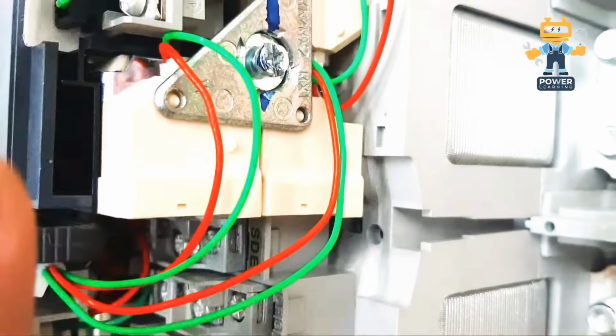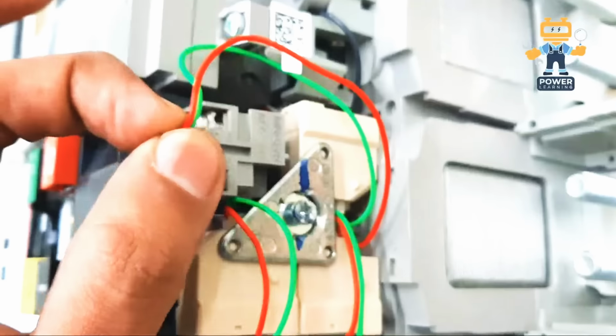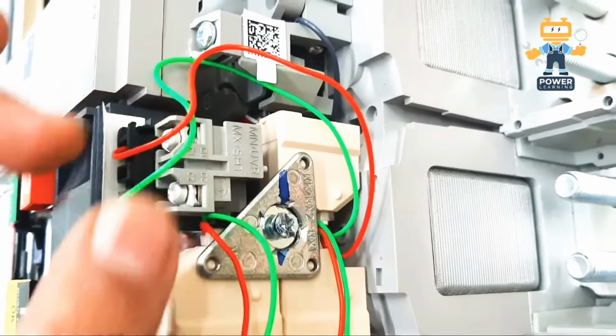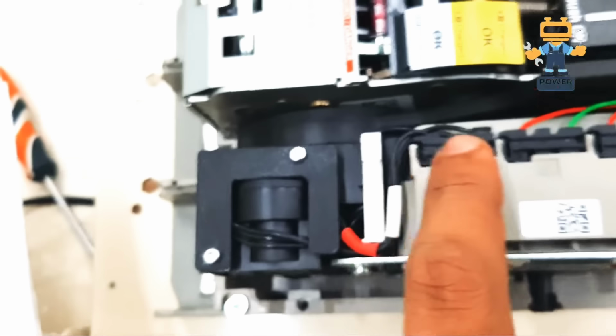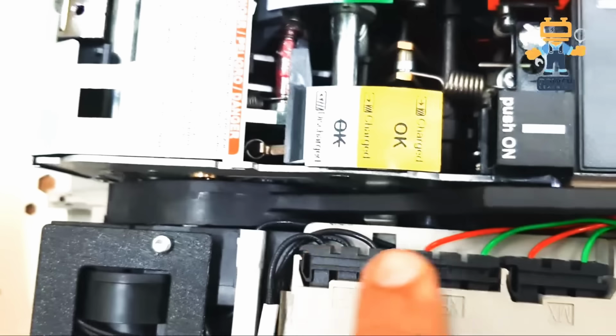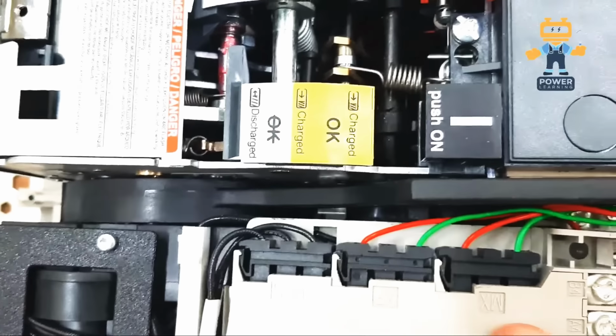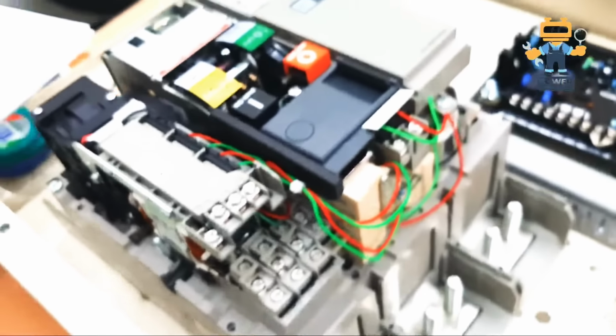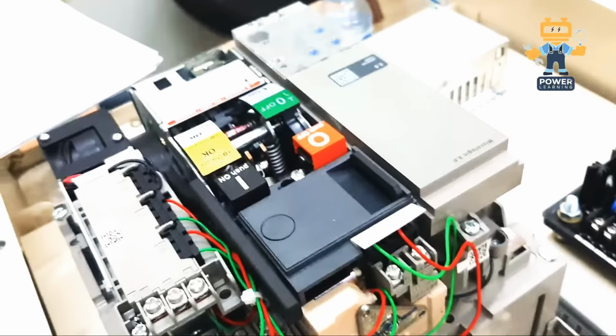Okay, so these are the two wires. For each coil we have red and green, which is going here. From here we have this motor supply, this is XF supply, this is MX supply. Okay, so now I will make the wiring, and after that we will test.